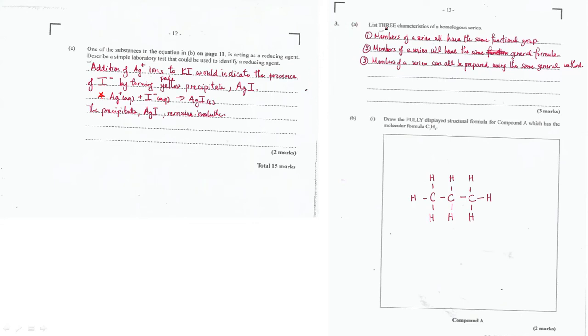Alright, let's focus on question 3. List 3 characteristics of homologous series. Members of a series all have the same functional group. Members of a series all have the same general formula, and members of a series can all be prepared using the same general method.